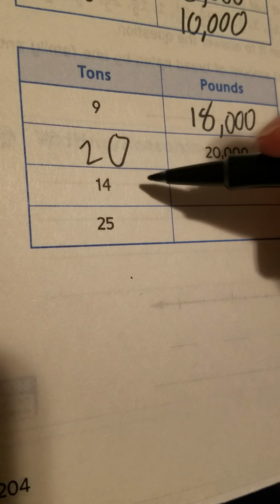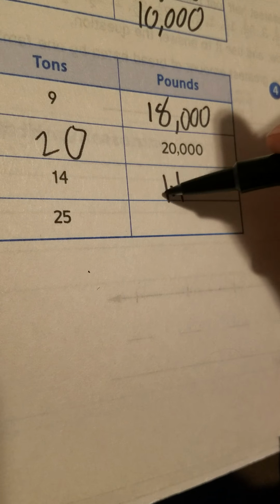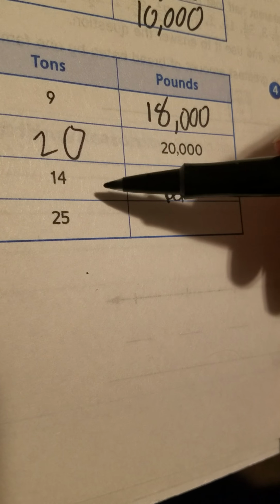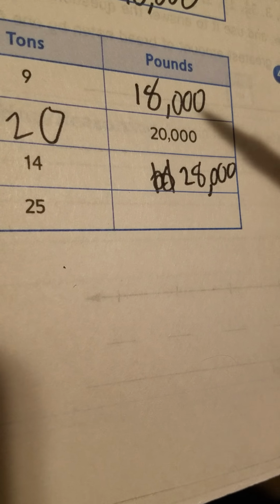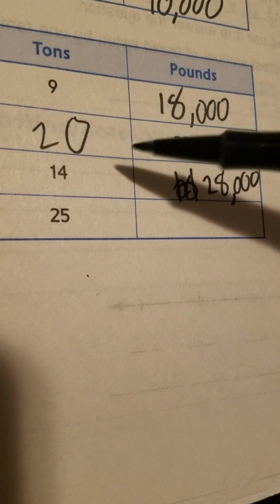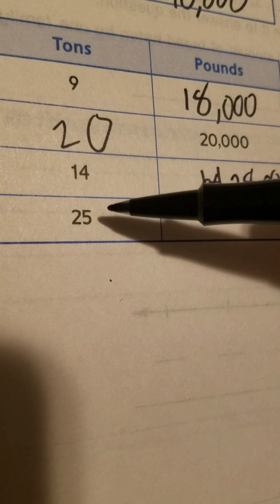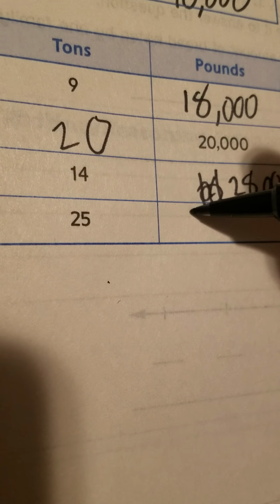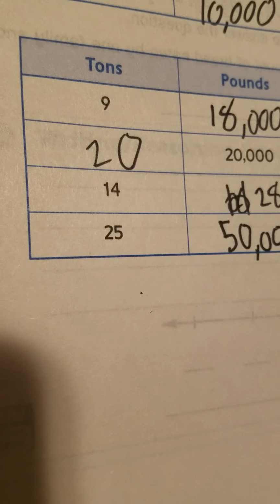If we have 14 tons, then we need to multiply that by 2, and we have 28,000. All right. 14 times 2 is 28, and then we add the 1,000, or the 3 zeros. Now here, we have 25 tons. 25 times 2 is 50, and then we add the 1,000. All right? Now, look at our last one.